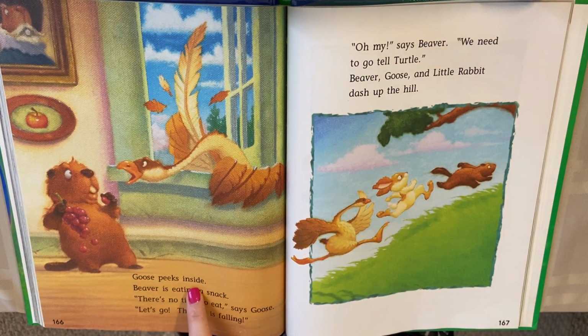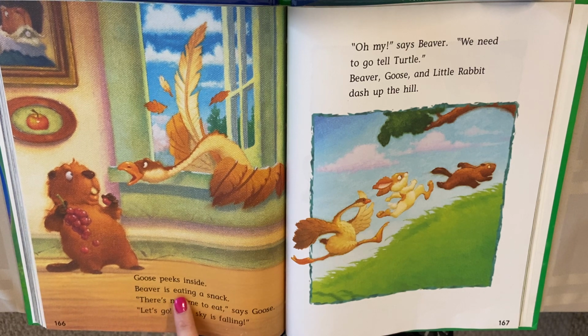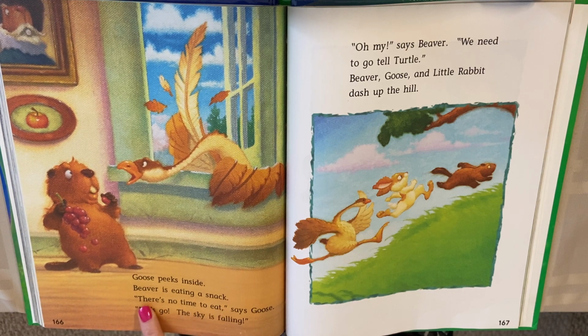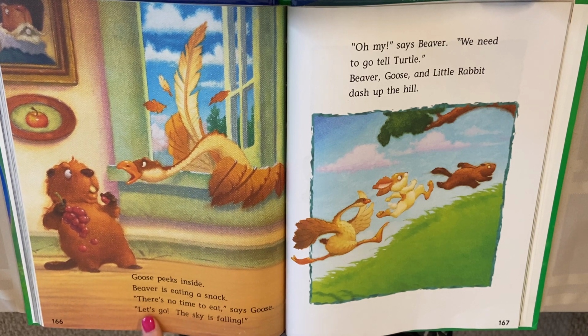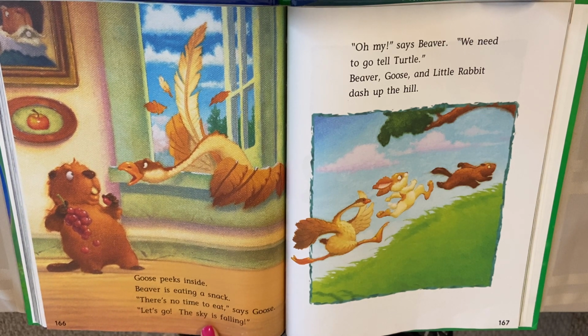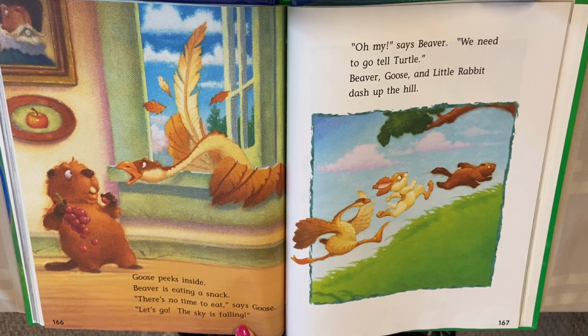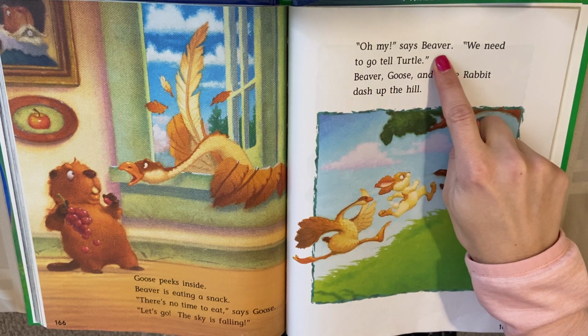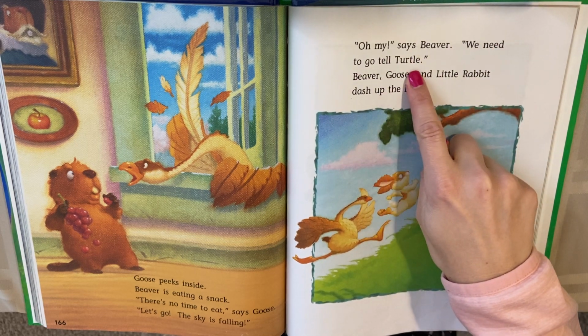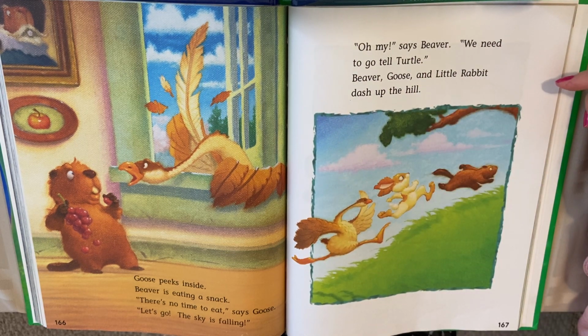Goose peeks inside. Beaver is eating a snack. There's no time to eat, says Goose. Let's go. The sky is falling. Oh my, says Beaver. We need to go tell Turtle. Beaver and Goose and Little Rabbit dash up the hill.